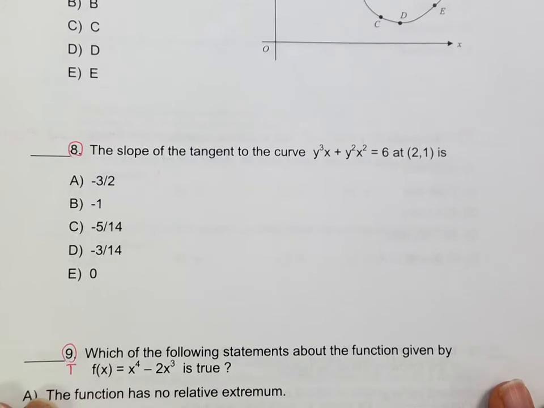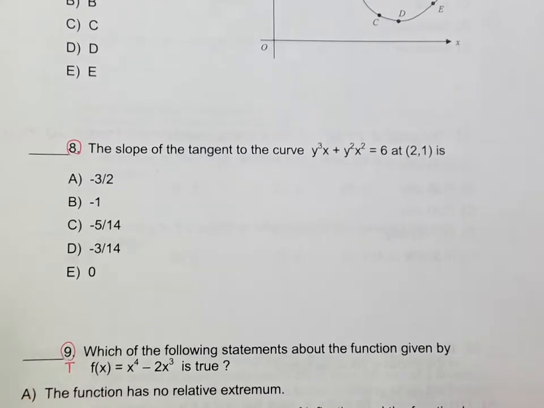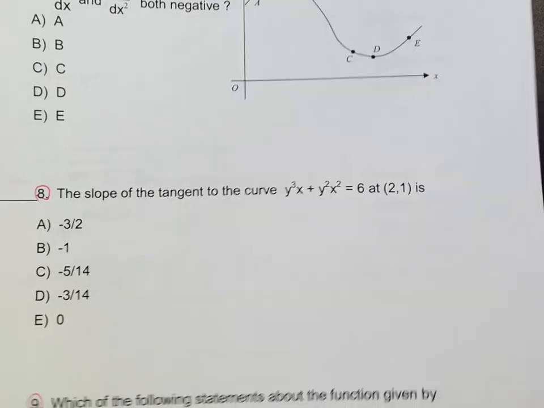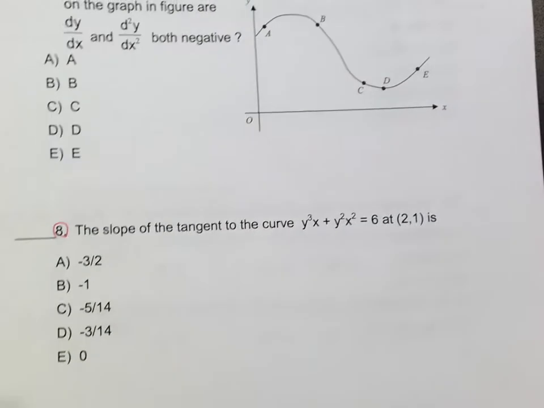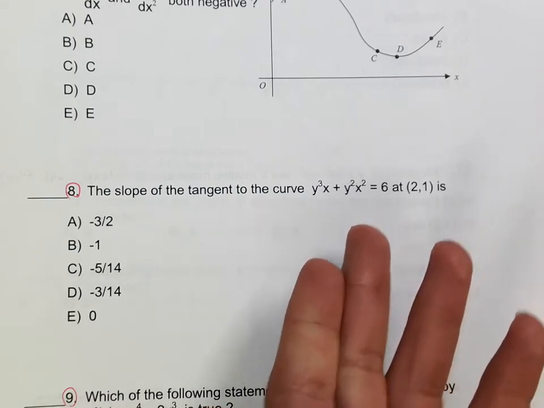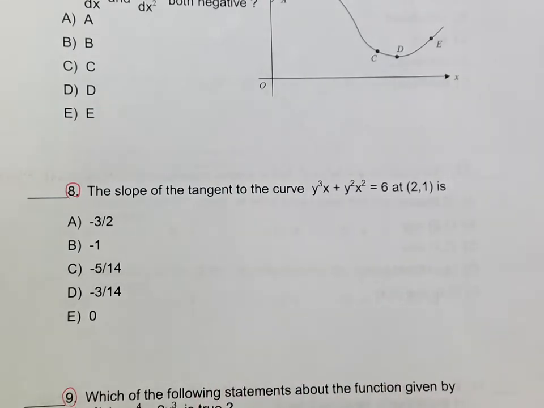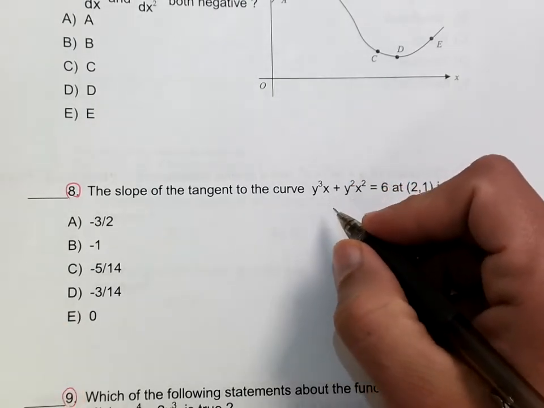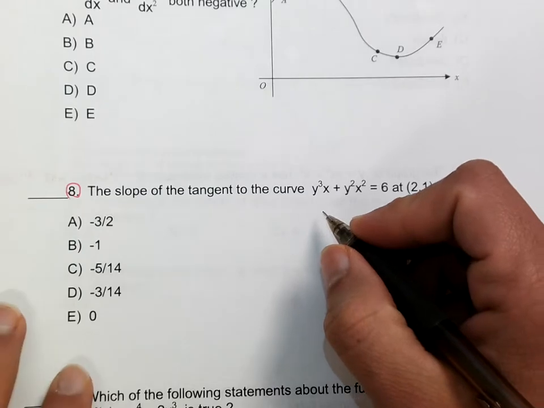Okay, now this is the slope of a tangent. The slope of a tangent to the curve, alright? So let me see if I want to cover this one or not. Okay, let's quickly cover this one now. The slope of the tangent to the curve. So what we're going to do here, we want to find the slope of the tangent to the curve, this thing, alright? Whatever you want to call this. So please notice that I have to take a derivative, right? To find the slope, I have to take the derivative.